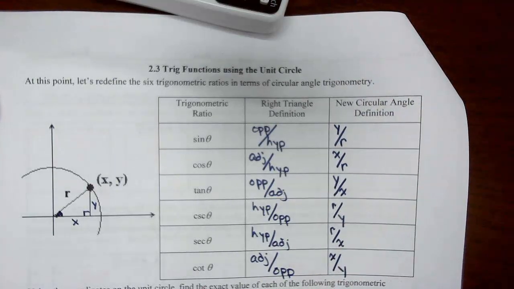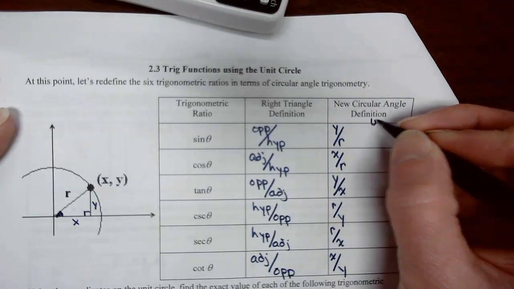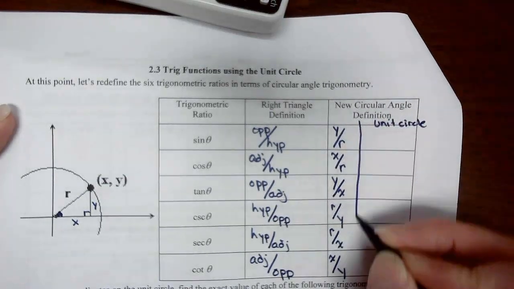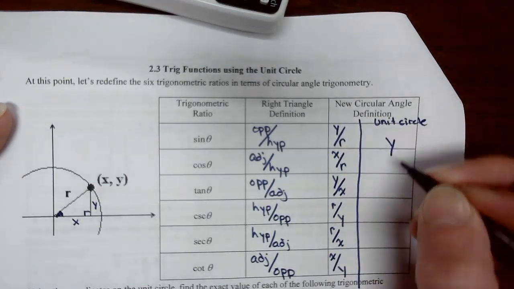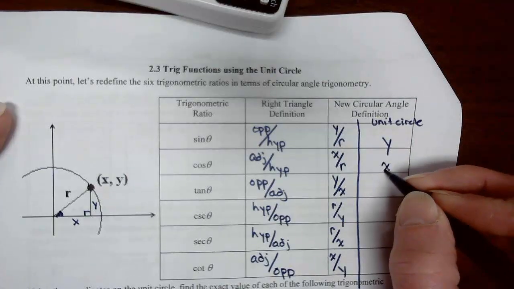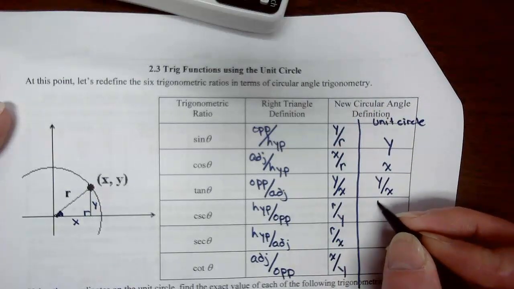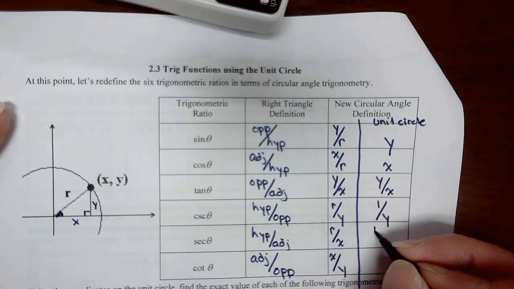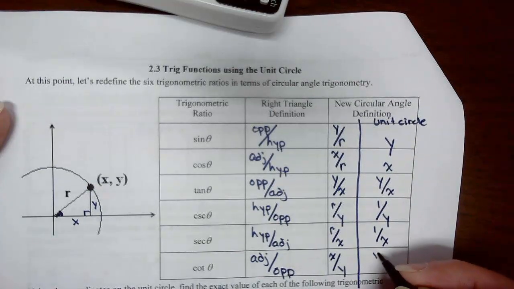Now, something that's really interesting is when we're on a unit circle, what was the radius? On the unit circle, our radius is 1, so y divided by 1 is just y. X divided by 1 is just x. Now this is still y divided by x. Here the radius is 1, so it's 1 over y, or the reciprocal of y. 1 over x, or the reciprocal of x. And then this would still be x over y.